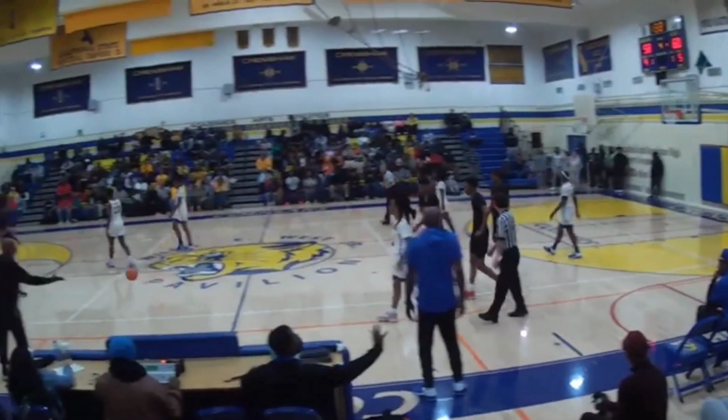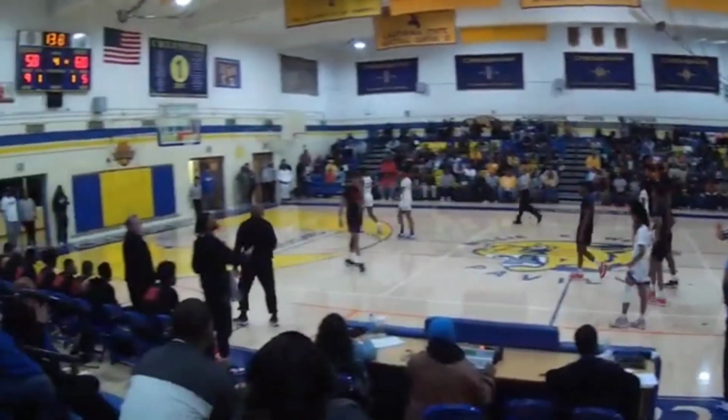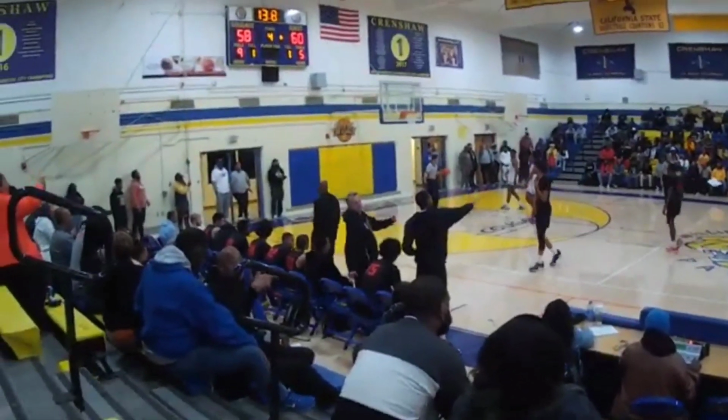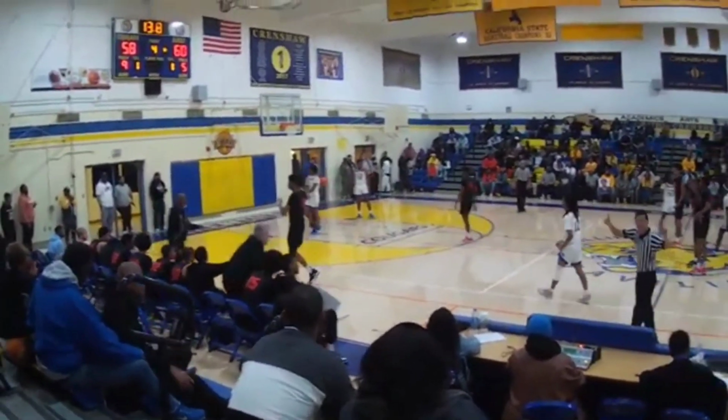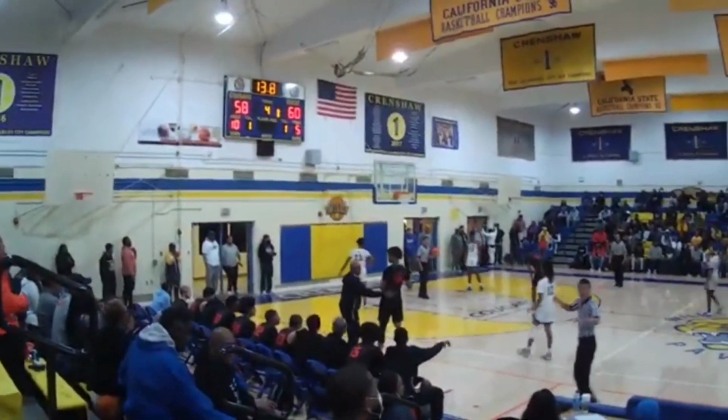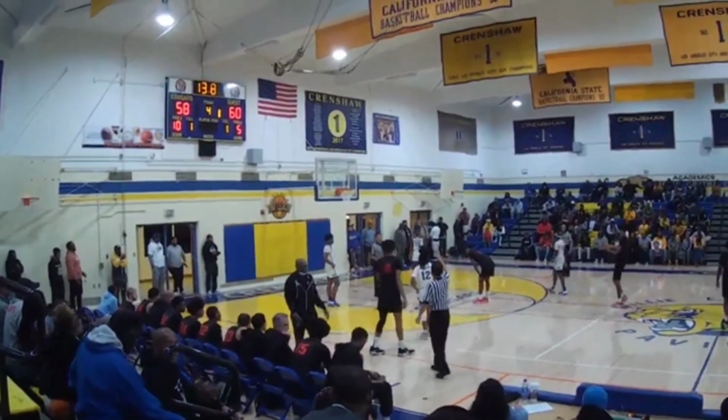With 13.8 seconds left on the clock, and the black team leading by 2, the white team decides to foul the black team, putting them on the line for 2 free throws. Let's watch.